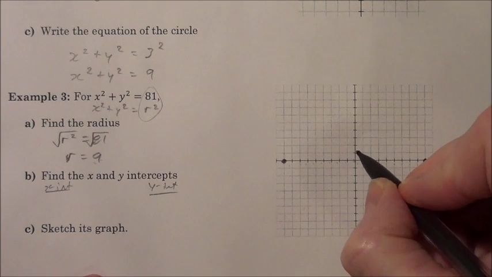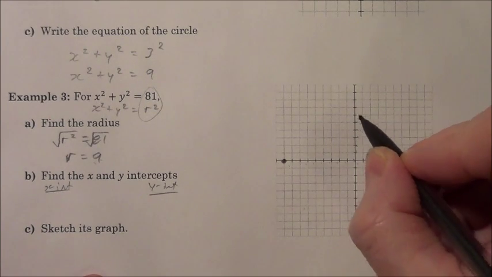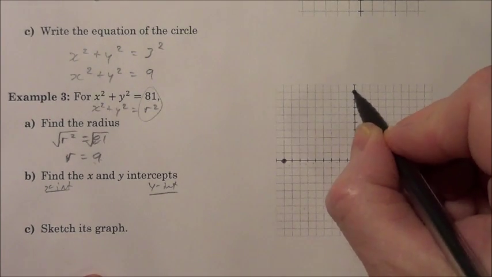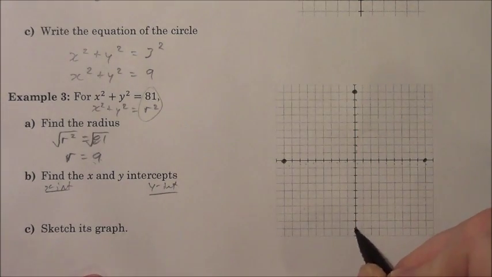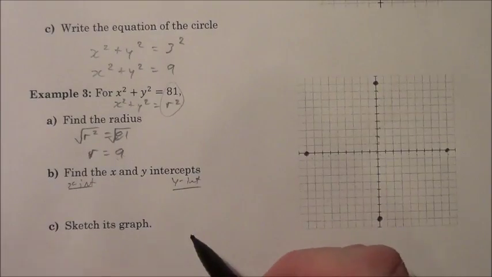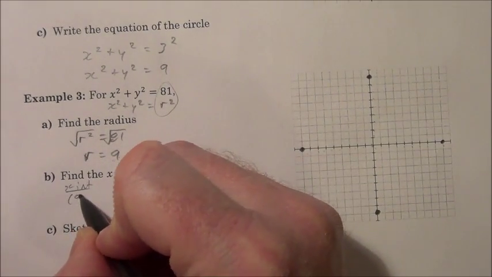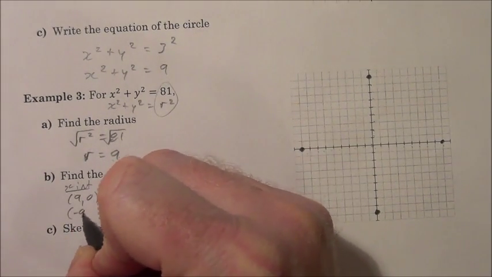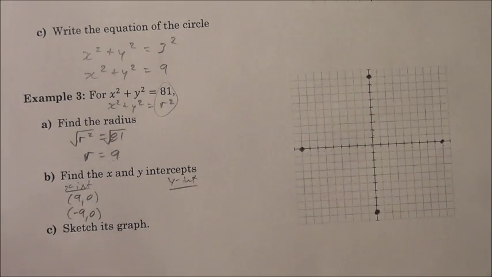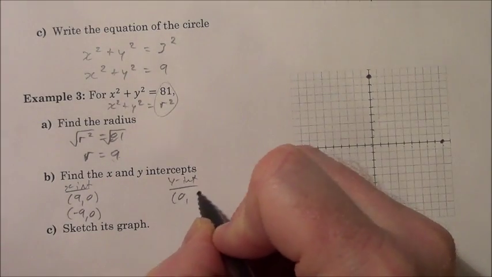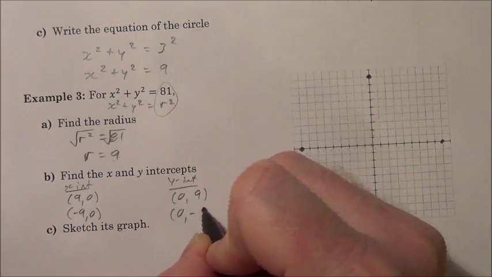Up the y-axis. And down on the negative y-axis. So the x-intercepts would be 9, 0, and negative 9, 0. And the y-intercepts would be 0, 9, and 0, negative 9.